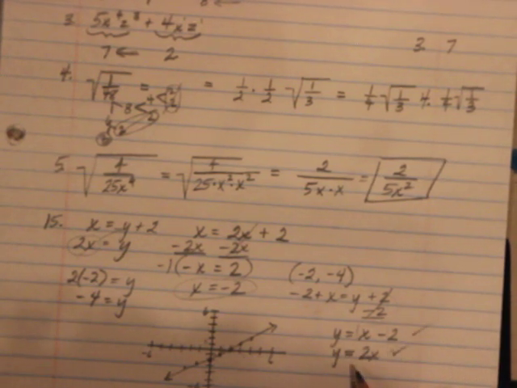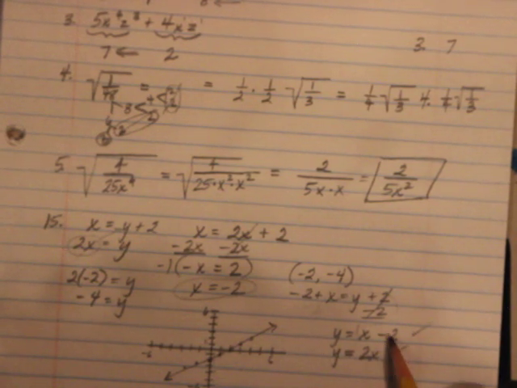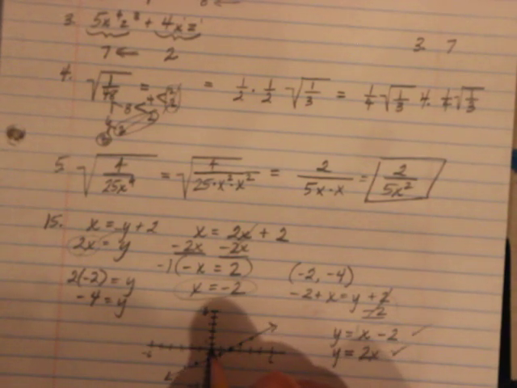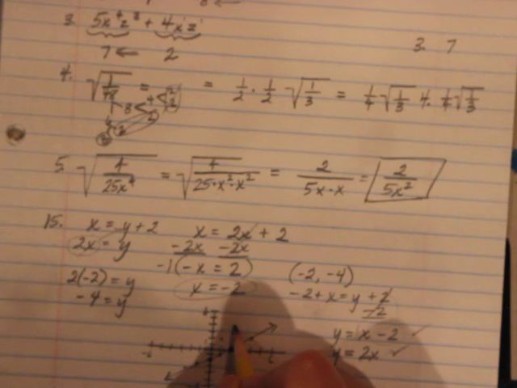I'm gonna graph y equals 2x. I know this one goes to the origin because it doesn't have a b. See how this one had the -2, that told me where to put it on the y, where it intercepted the y-axis. This one doesn't have anything. It's just got a slope, so that tells me it hits here, and then my slope is up 2 over 1, right? So up 2 over 1, 2 over 1.